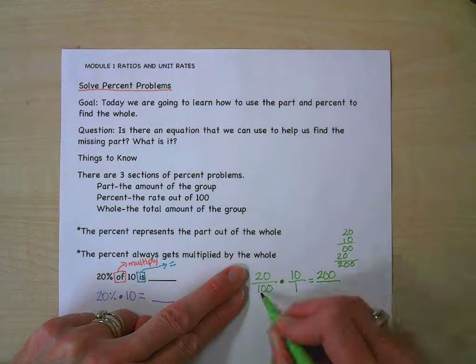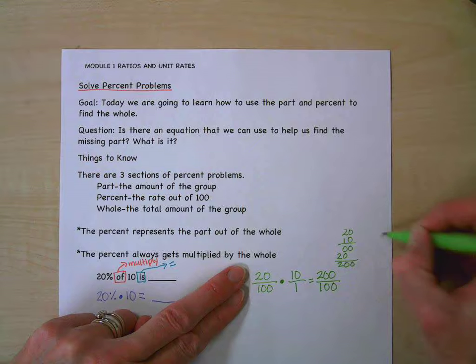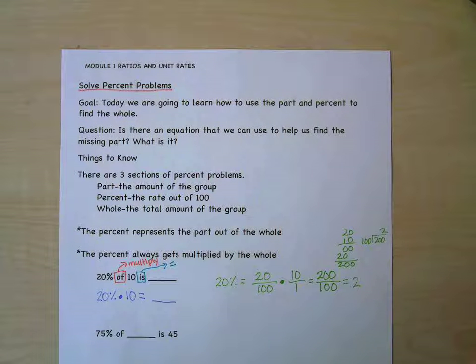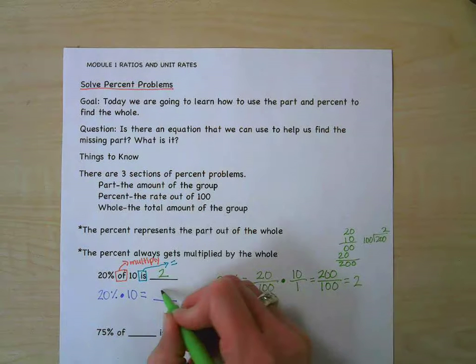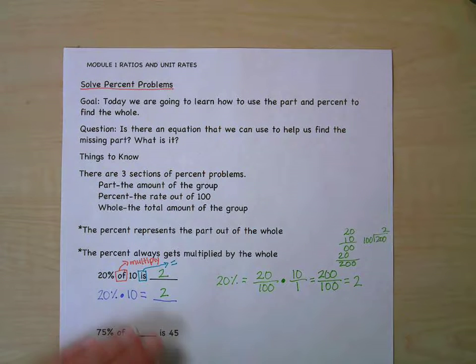The denominator is 100 times 1, which is 100. And 200 divided by 100, hopefully you will recognize very quickly, is 2. So the answer is 2. This missing number is 2. So 20% of 10 is 2.